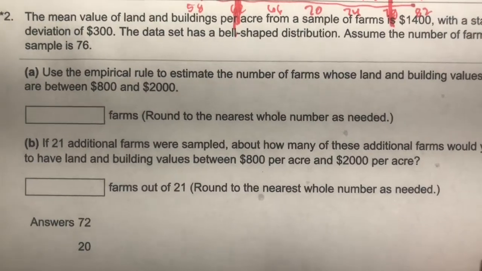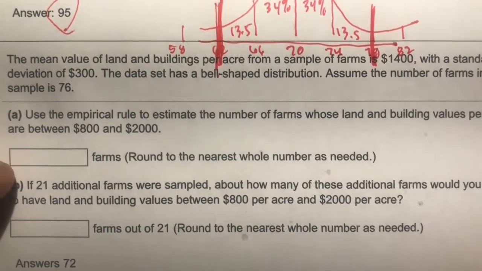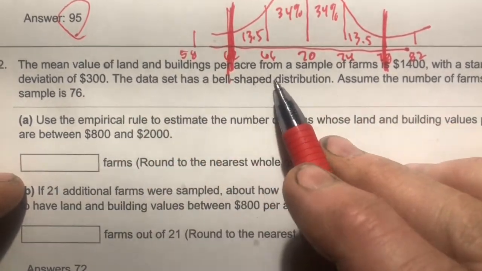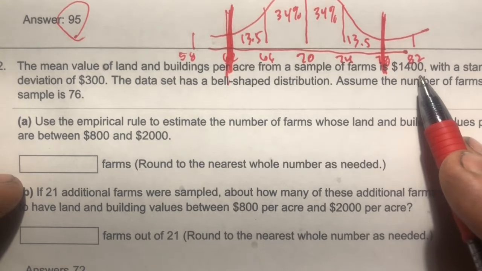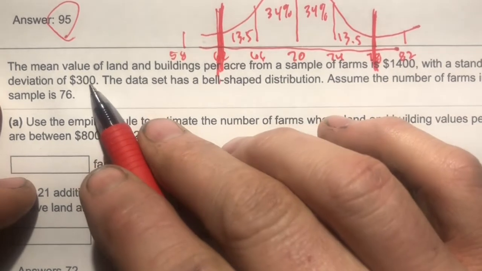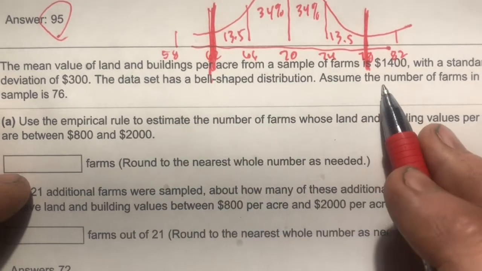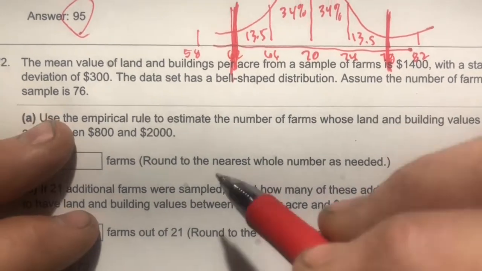Number 2, this is not very difficult. I think you'll catch on pretty quick. The mean value of land and buildings per acre from a sample of farms is $1,400 with a standard deviation of $300. The data set has a bell-shaped distribution. Assume the number of farms in the sample is 76.